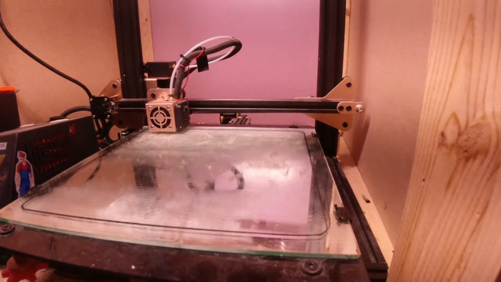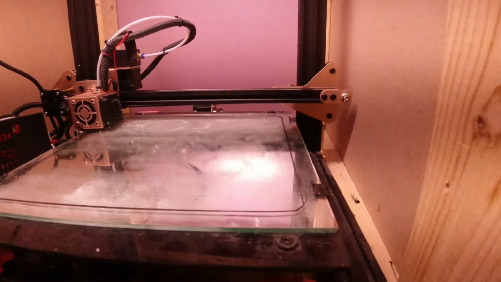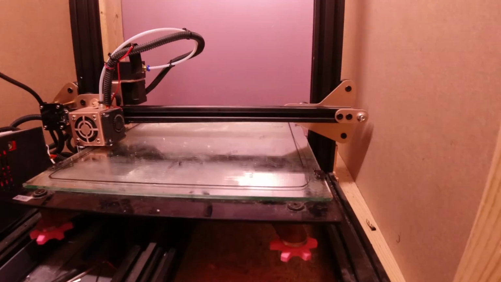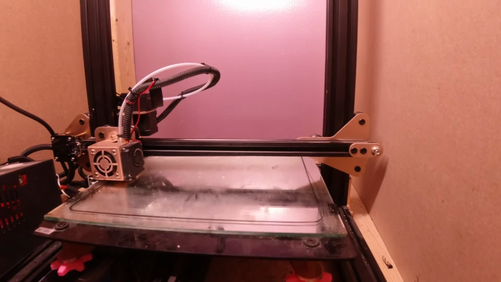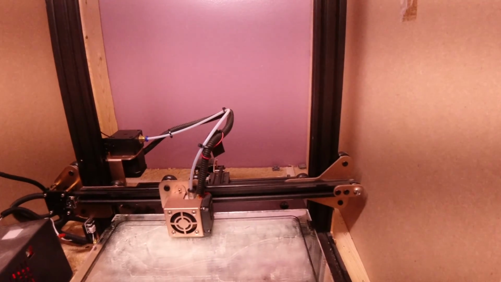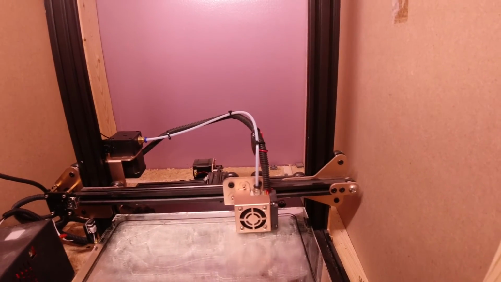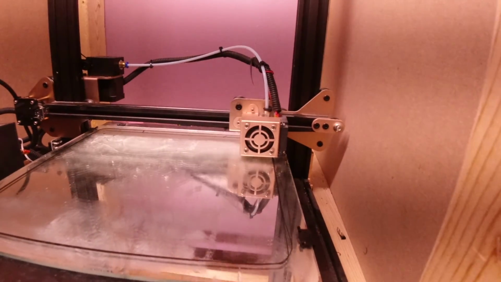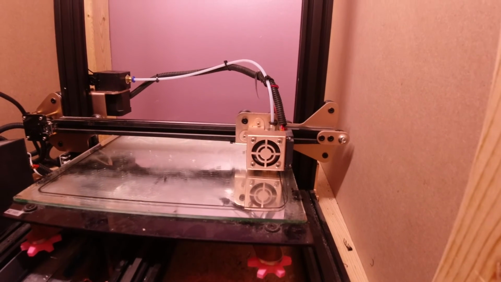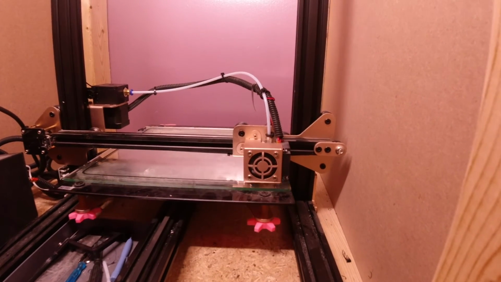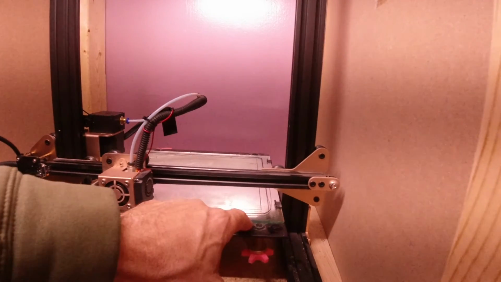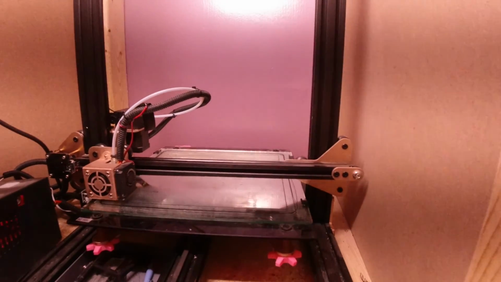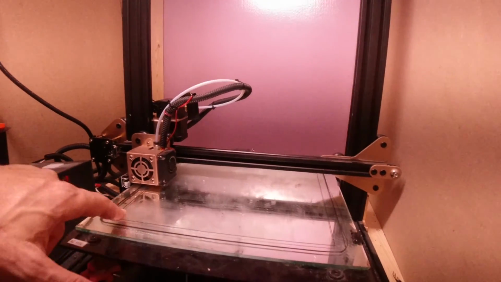Looks like I need to tighten up my bed a little bit. It's moving. Oh yeah, that's much better. I think we got it. Yeah, I need to give that a tighten, don't I? That'll be another video. Yeah, we got it now. But that's how you micro adjust it.